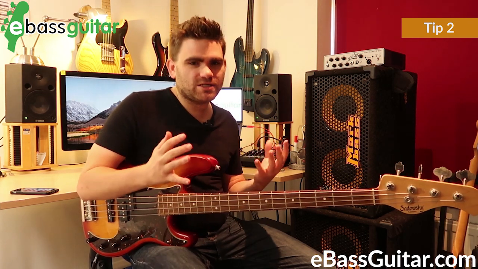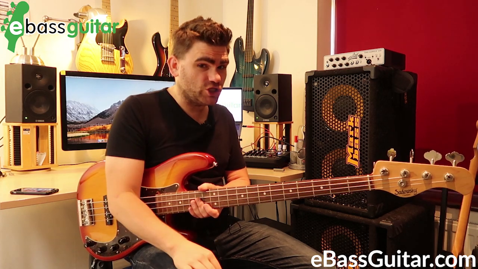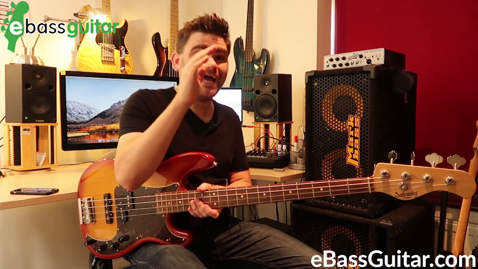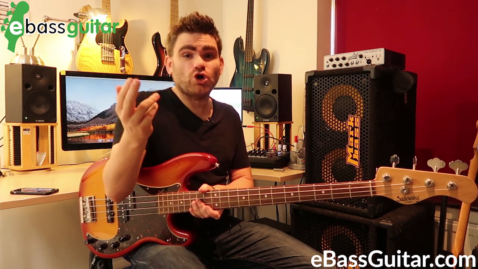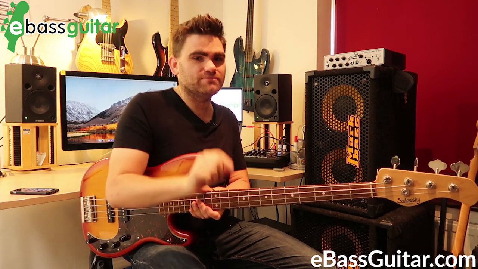Tip number 2 is don't mix sharps and flats if you can help it. When we learn the basic notes of music, which is A, B, C, D, E, F, and G, we also have these sharps and flats like D flat and E flat, or F sharp and G flat. And what you'll discover is they're actually the same note but with 2 different names. And that can be super confusing.